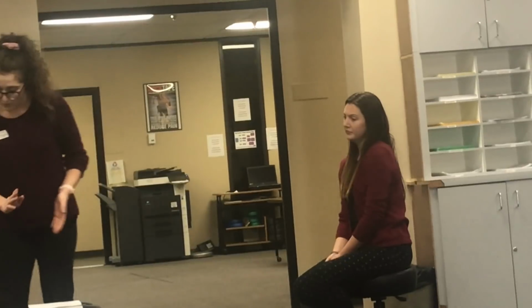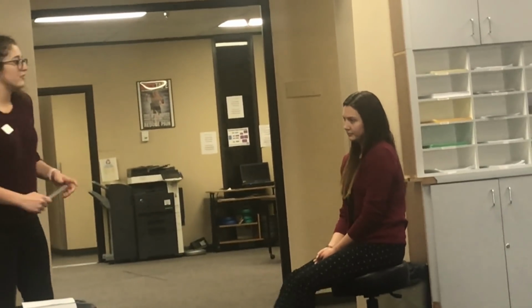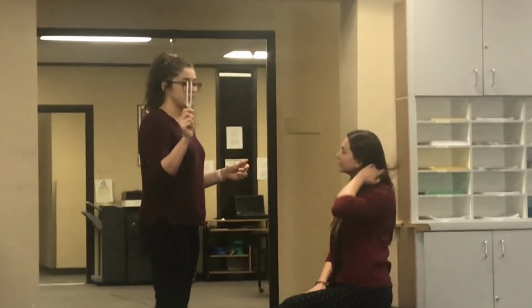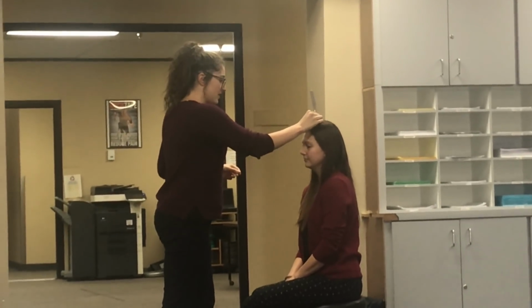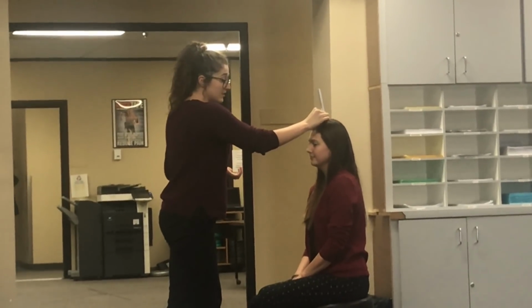And then for Weber and Rinne, everyone's favorite, I'm going to use a 512 or 128 tuning fork, whatever it is. And then lateralize on one side.